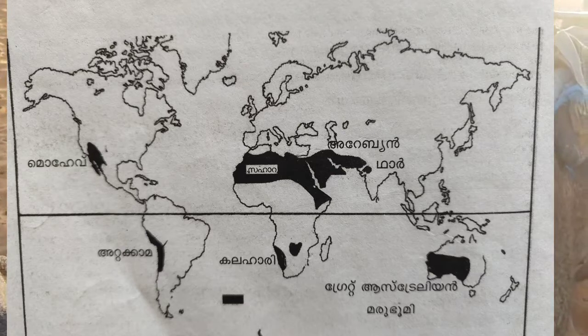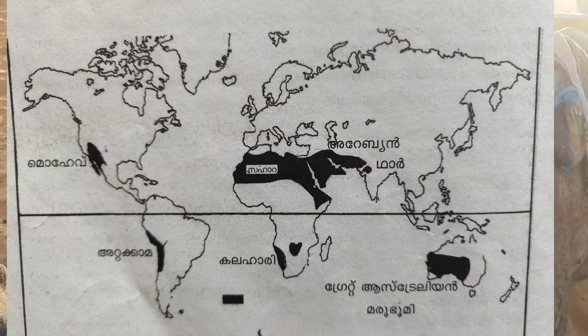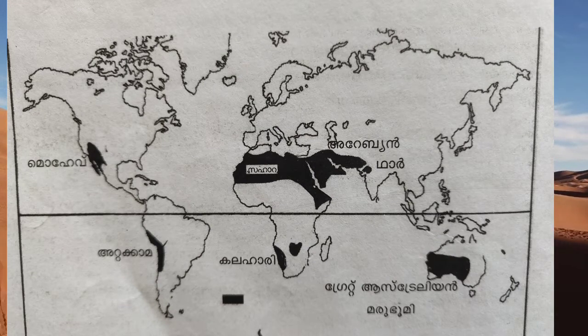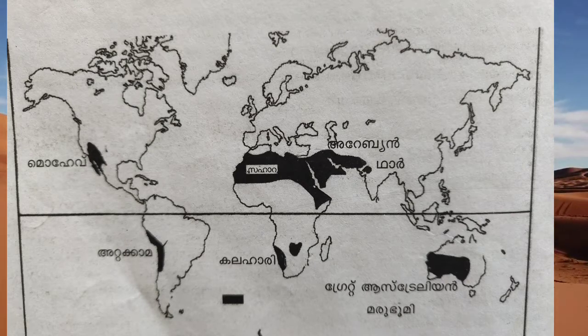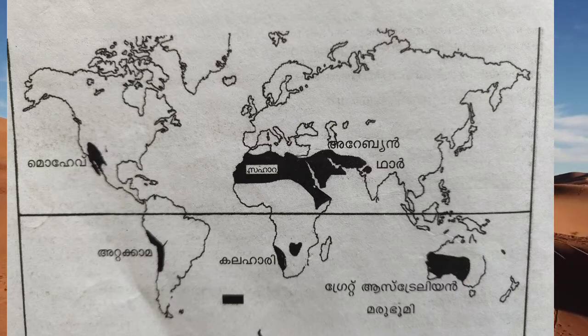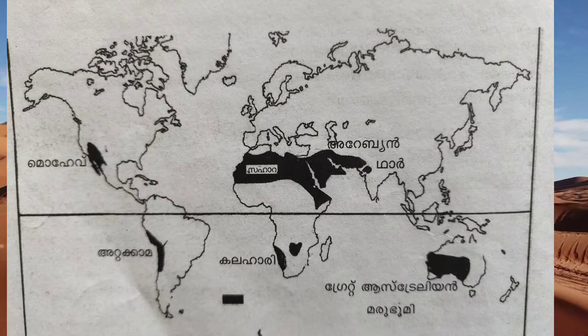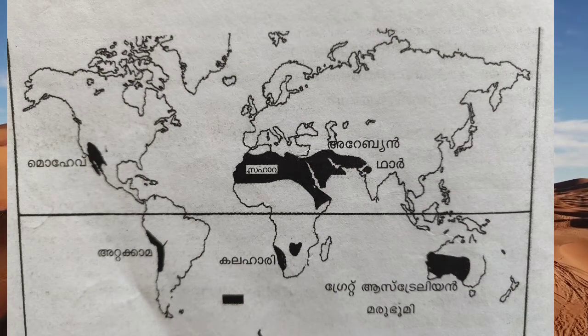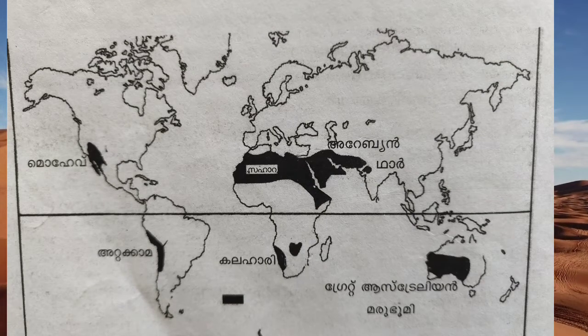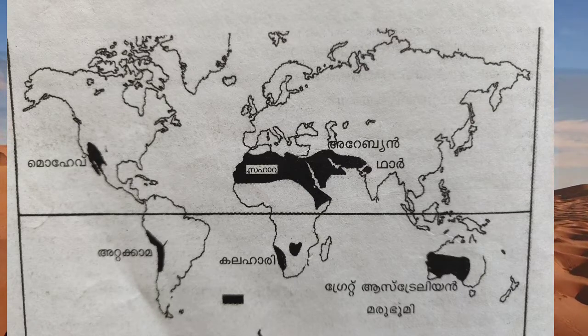Next one, Arabian desert. In your textbook you can see another desert, that is the Arabian desert. Saudi Arabia lies in which continent? Yes, very good, Asia. Then you studied from your lower class about the Thar desert. Thar desert is in which continent? Very good, Asia. The next one, Great Australian desert. Please write Great Australian desert. From the desert's name itself you can understand which continent it lies in.